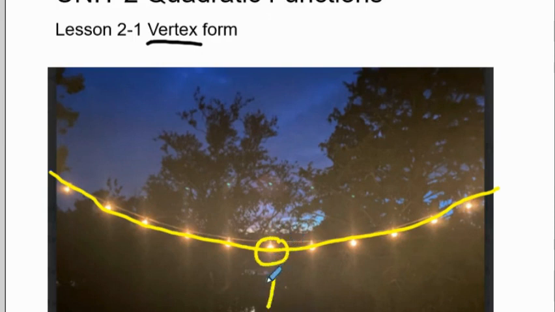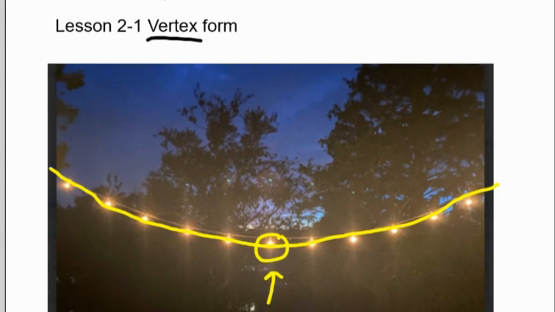That's our vertex. It's a turning point, the place where down is no longer down; it starts to be up. So a turning point is the vertex.